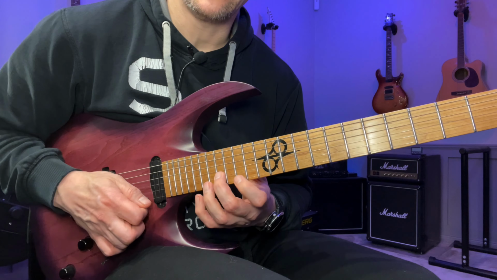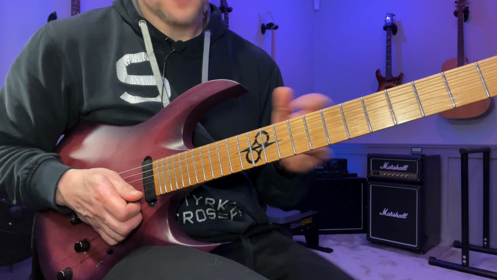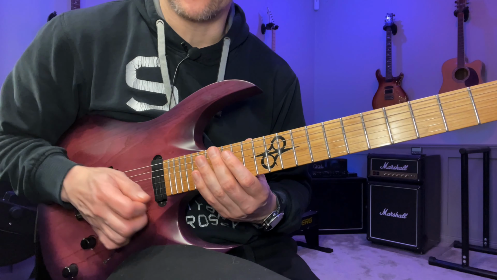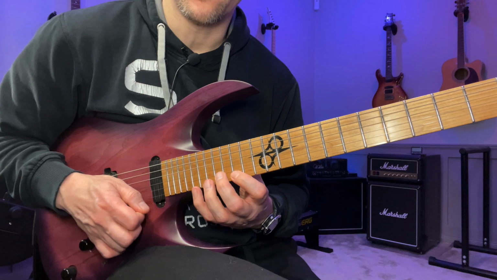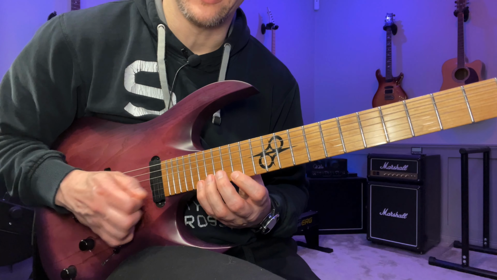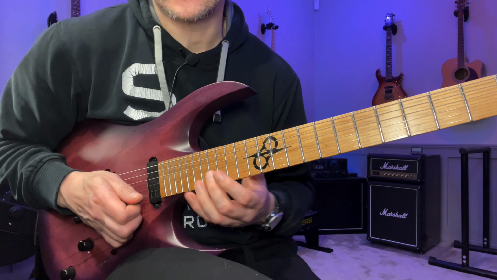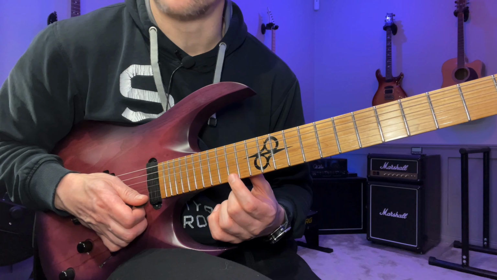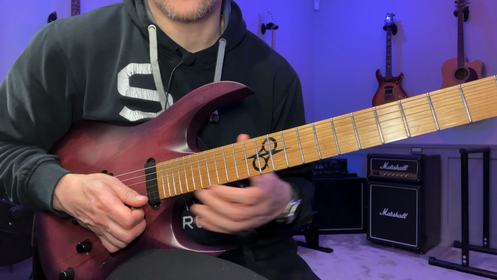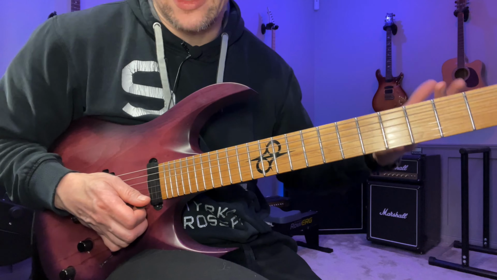1, 2, 3, 4, 1, 2, 3, 4. Now the trick is to start on the second note of the loop. So we start on the second note here. So 2, 3, 4, 1, 2, 3, 4, 1. And what happens then is that now we're going to hear this note clearer because this one's going to be on the beat. And whatever note falls on the beat is going to get what I call the spotlight effect, where you hear it clearer.